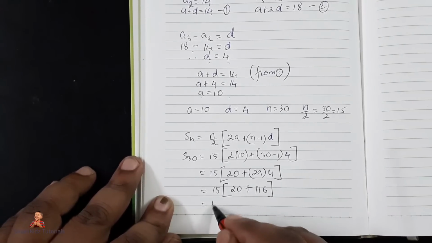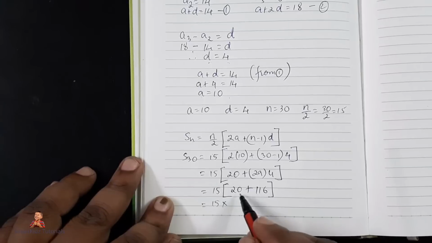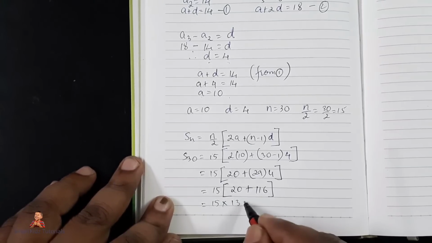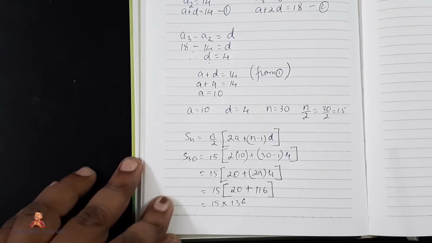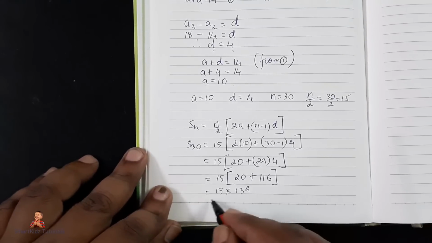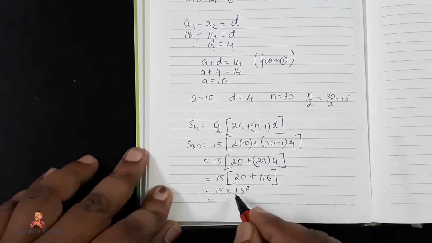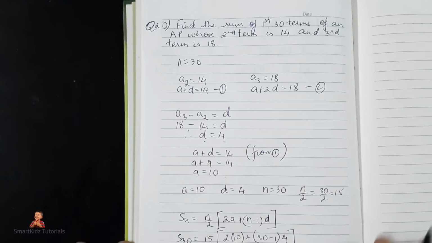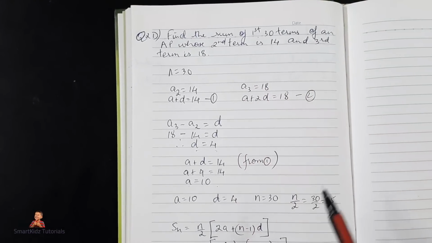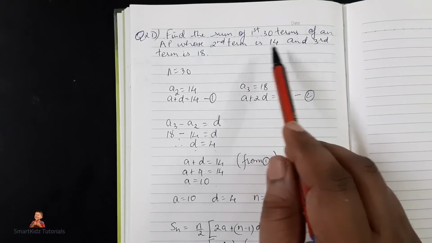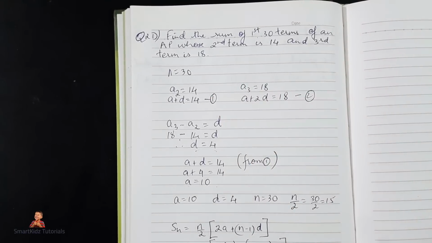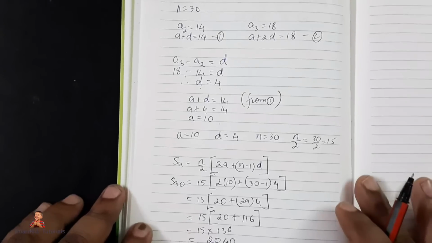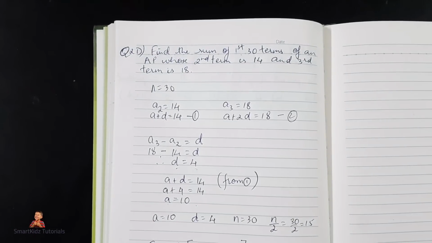Now 116 plus 20 will give us 136, which we'll multiply with 15. And the answer we get by multiplying these two terms is 2040. So that is the sum of the first 30 terms of the arithmetic progression whose second term is 14 and third term is 18. So with that we complete the second question, which was also for 10 marks.